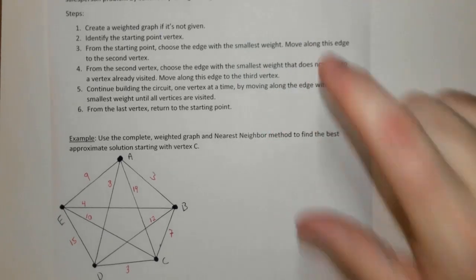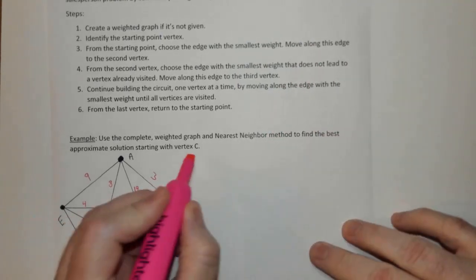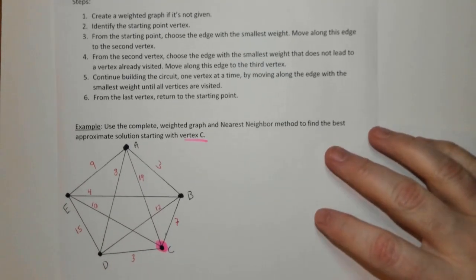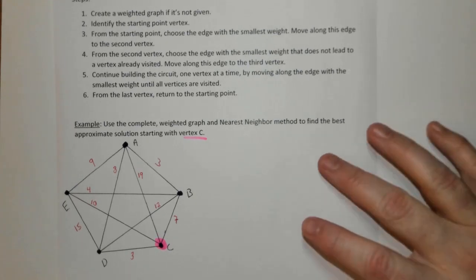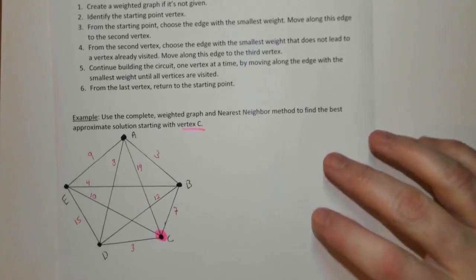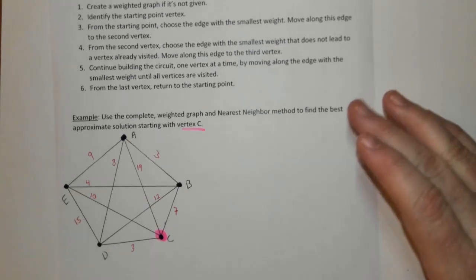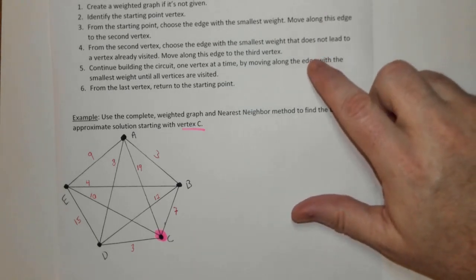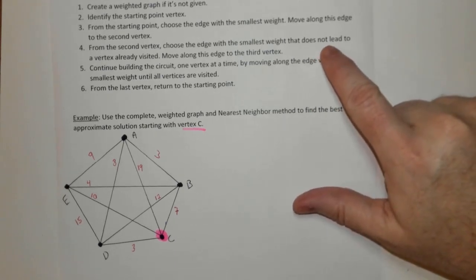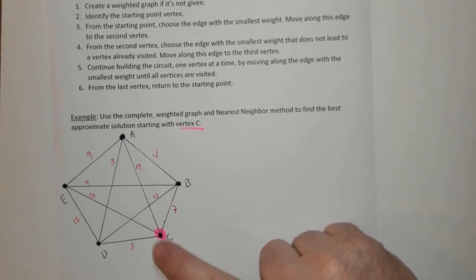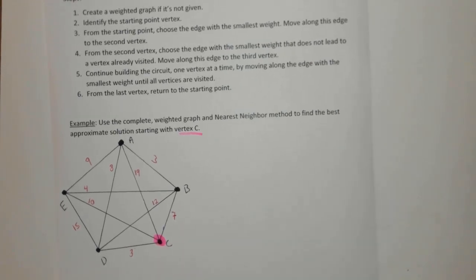Identify a starting point vertex. In this example, we're going to start with C. Usually the homework's going to tell you that. From a starting point, this is the easy part. From a starting point, choose the edge with the smallest weight. And you're going to keep doing this. You keep doing this until you've hit every single vertex. So from the second vertex, choose the edge with the smallest weight that does not lead to a vertex already visited. And we keep doing this, realizing we have fewer and fewer stops until we end back at C.